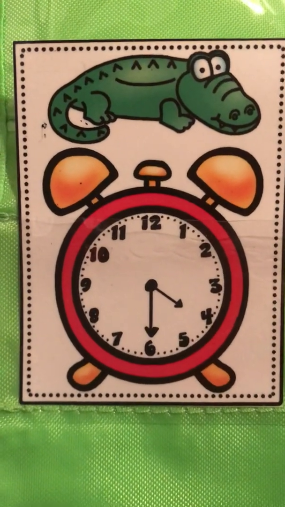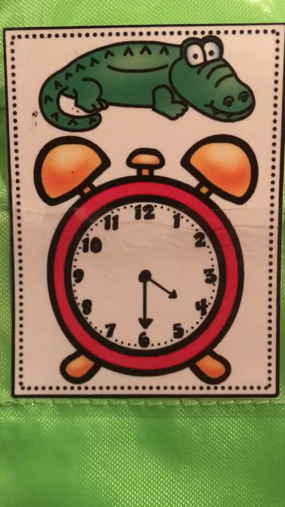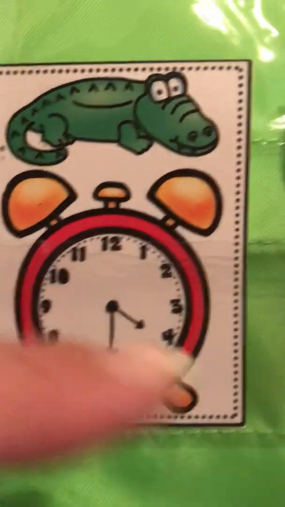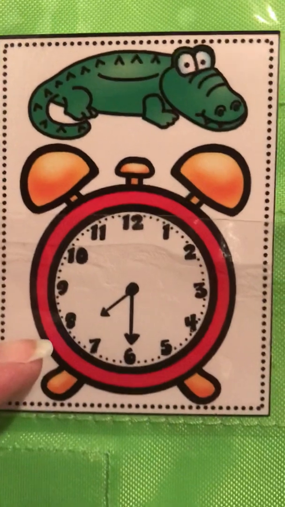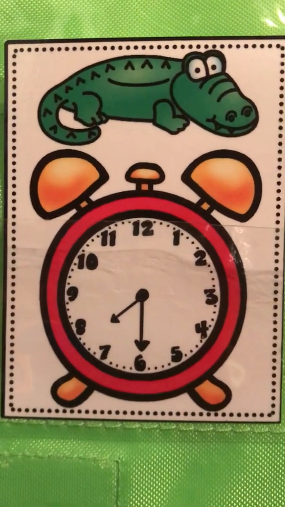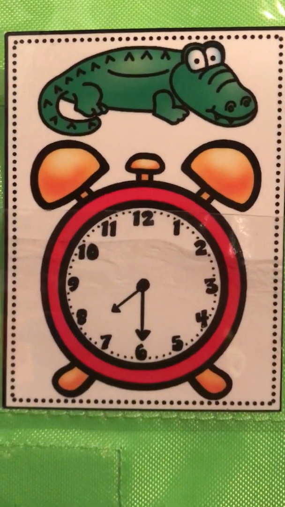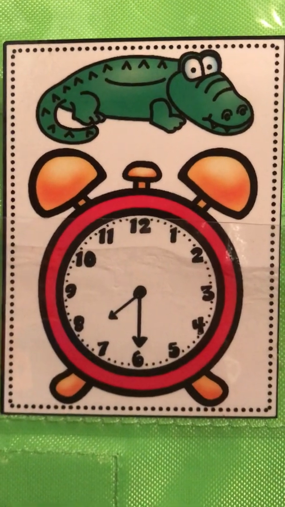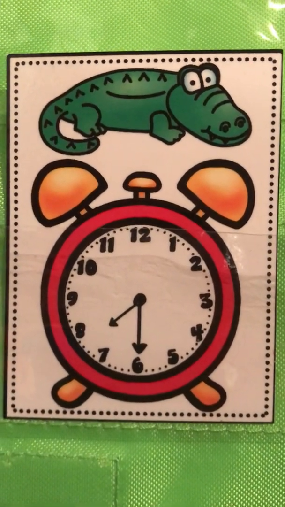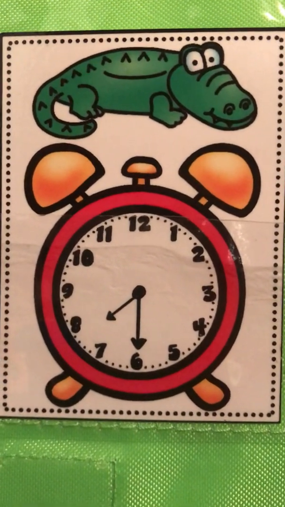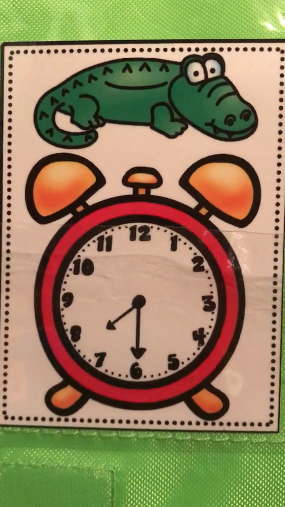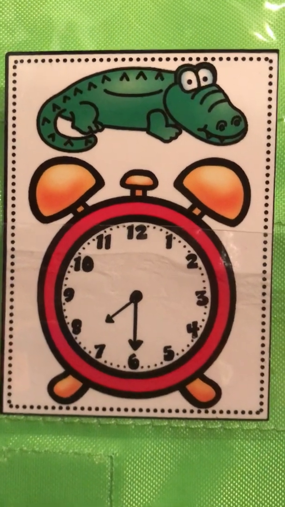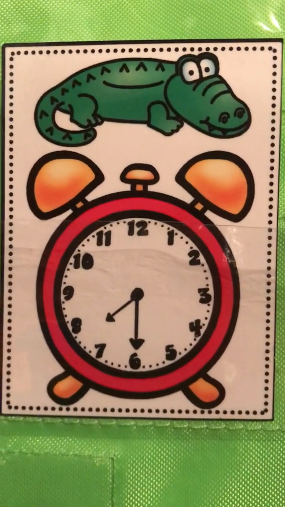If you did, clap 3 times. Okay, try the next one. The hour hand is between the 7 and the 8. It's not to the 8 yet. Write down the time. Did you write 7:30? If you did, kiss your brain.